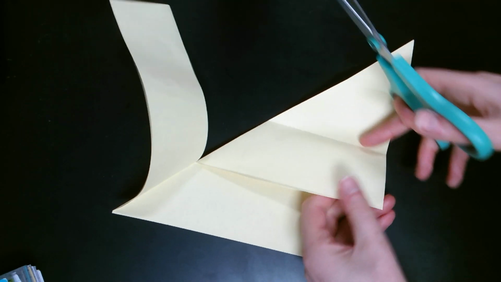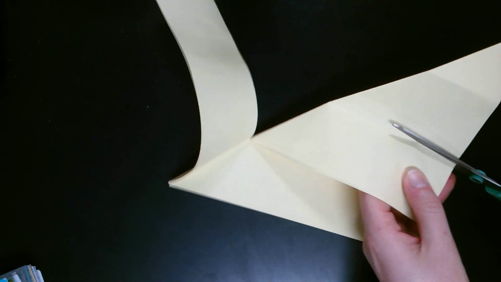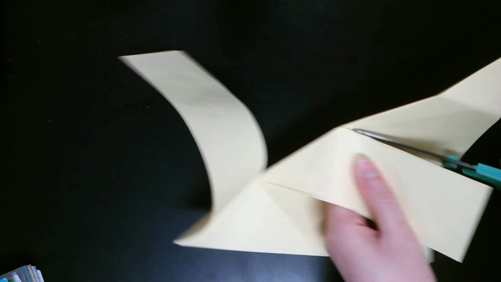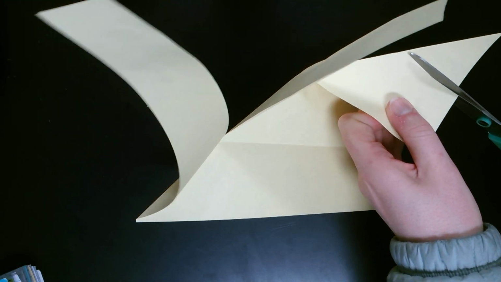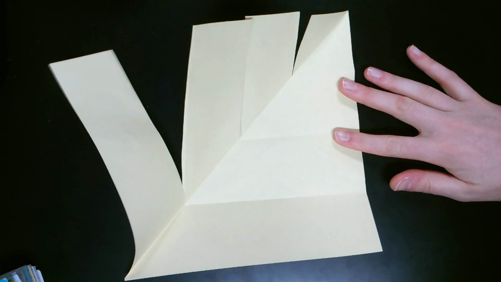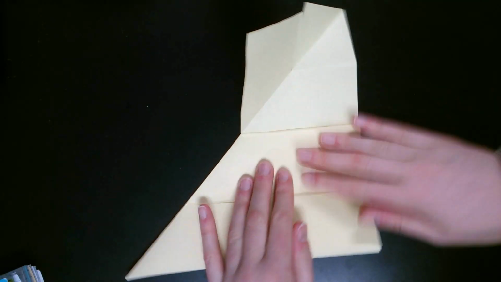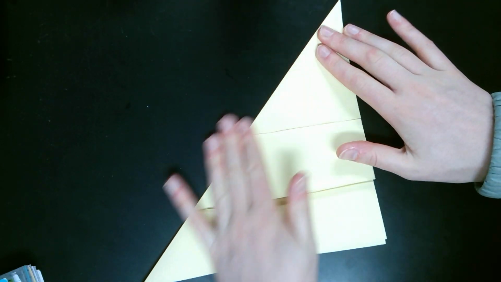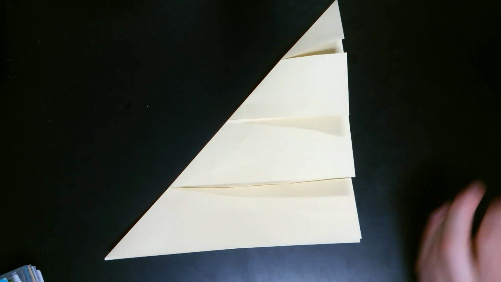This bottom part is not cut, just like when we make foldables. Again, a door, bottom part is not cut, and one more cut. Here's my pyramid, just like that. Alright, once you're here, we are going to start filling it in.